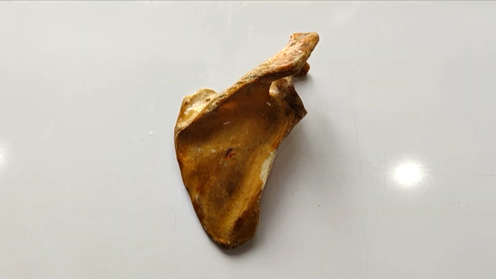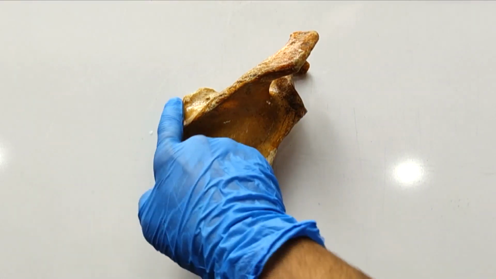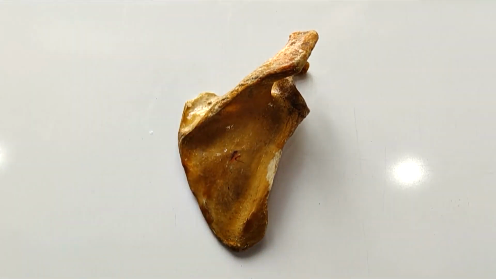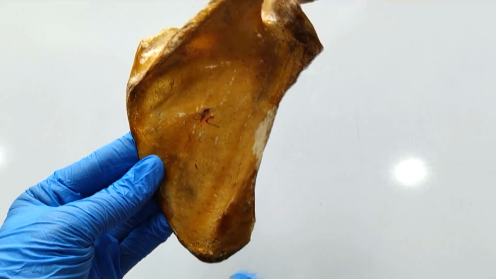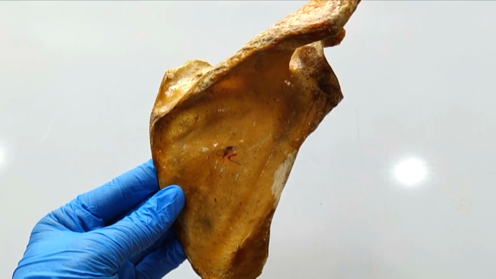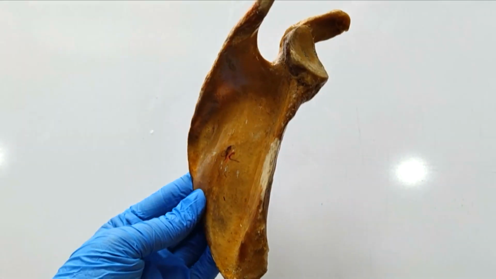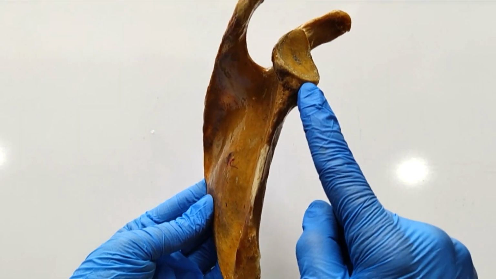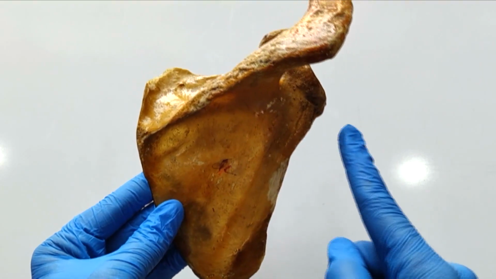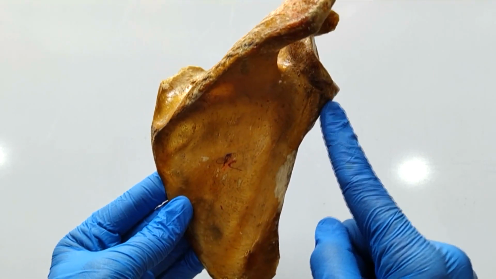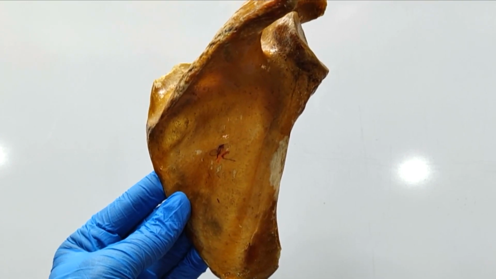Now that we have finished the surfaces, let's see the borders of the scapula. There are 3 borders: the lateral border, the medial border and the upper border. First we'll see the lateral border. It is the thickest of all the 3 borders, and it extends from the lower part of the glenoid cavity to the inferior angle.